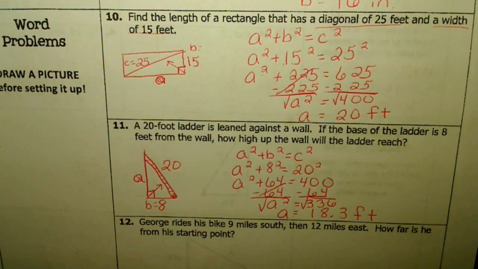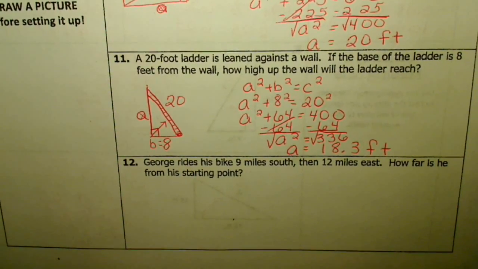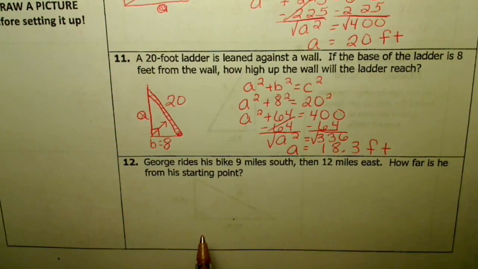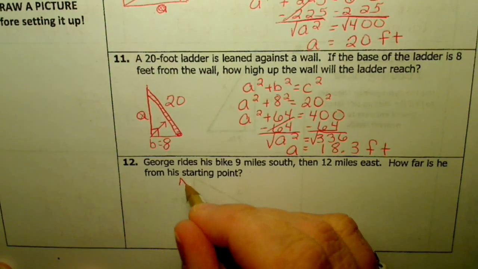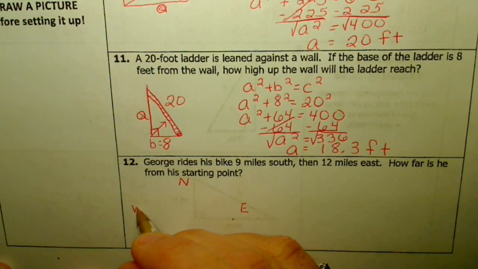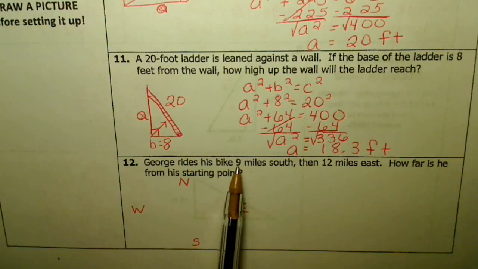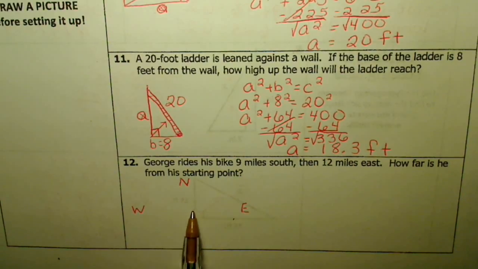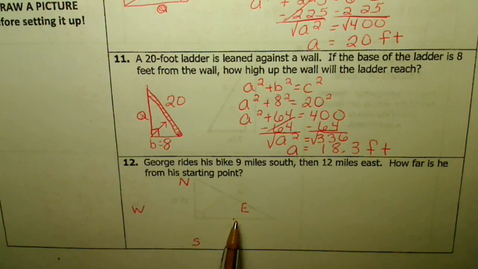Okay, on this one, perfect advice for you. So please make sure you're listening, because y'all are going to have some like this coming up too. If you start reading it and you have directions in it, one thing I would do is think about never eat soggy waffles. Figure out which side is your north, your east, your south, and your west. Okay, so here we go. George rides his bike 9 miles south, so we know we're going to head down. Then 12 miles east, so we're going to go that way. How far is he from his starting point?